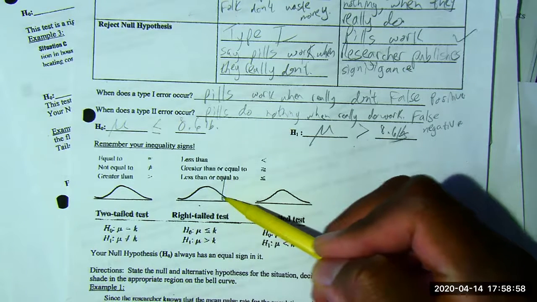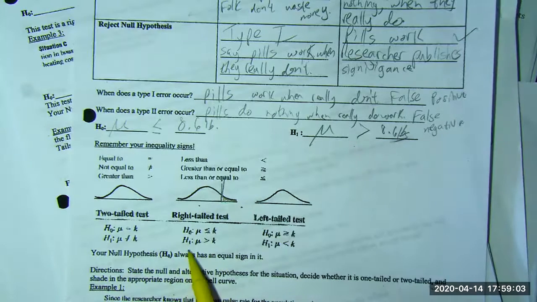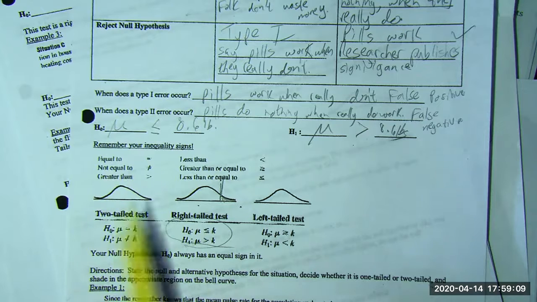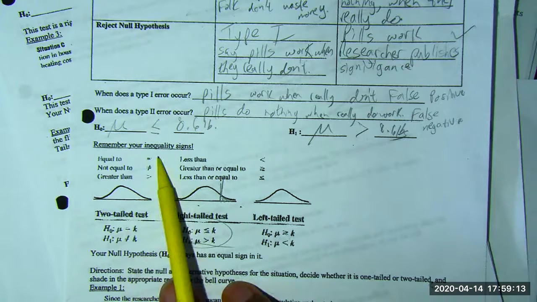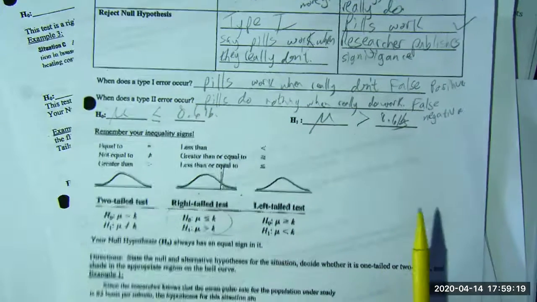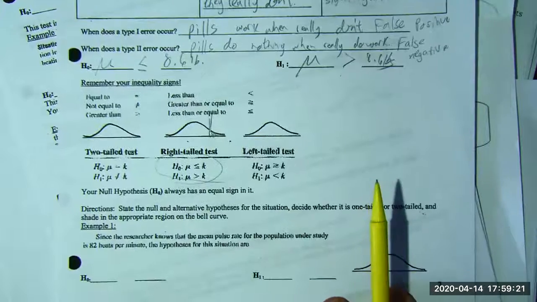Okay, so I'm going to shade here. It's a right tail test. Again, in terms of word problems, remember equal to. You can also say is in equality signs, or is not, if they say something is or is not. Greater than, more than, less than. Your null hypothesis always has an equal sign in it.